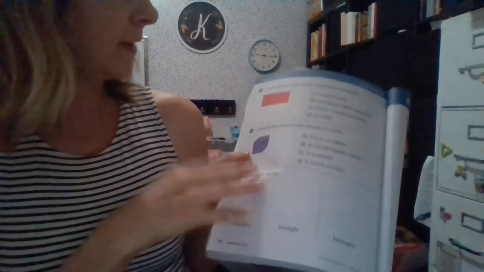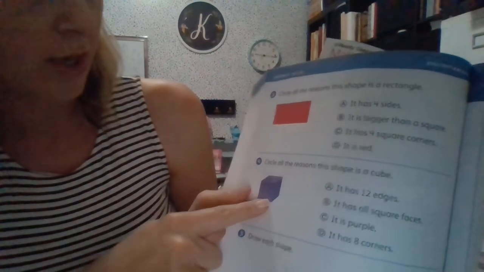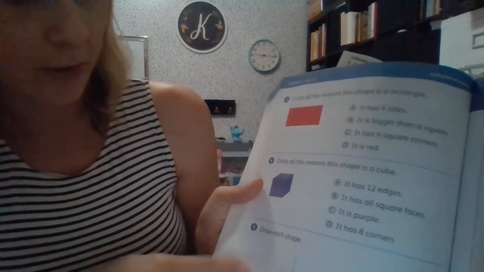And then on the back, they're going to be doing circle all the reasons the shape is a rectangle. So, they're going to be doing a 2D shape and then a 3D shape. And then down here, they're going to have to draw a couple different shapes. And they're all 2D shapes. So this is kind of like a good way to gauge how much they learned during the week.